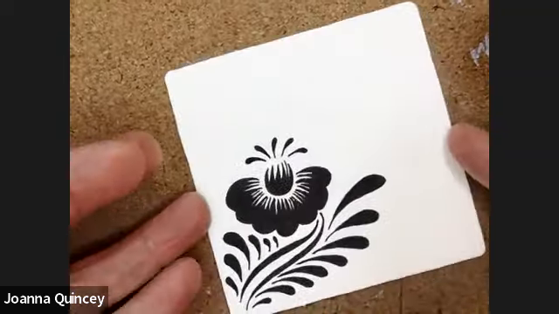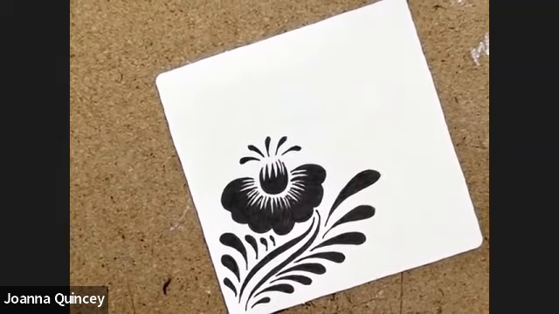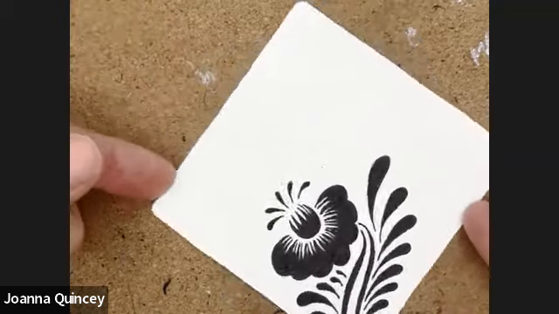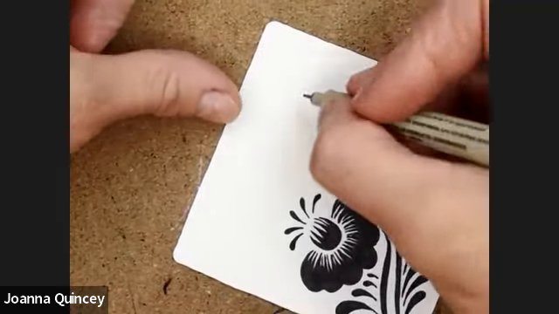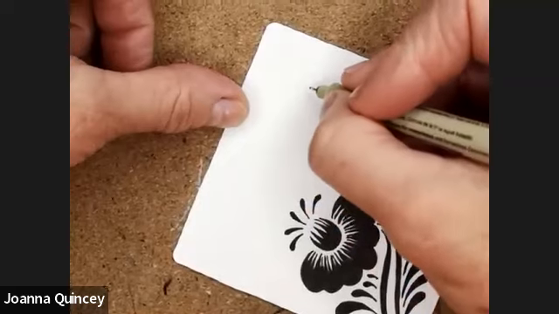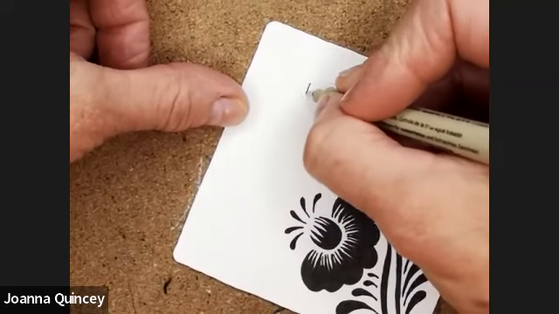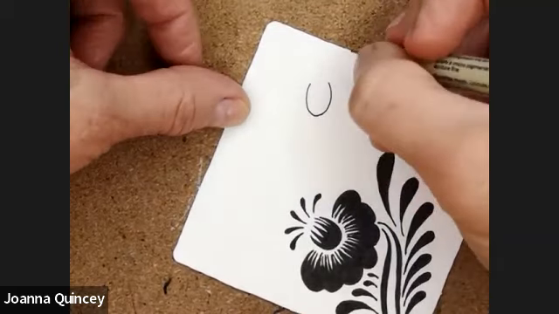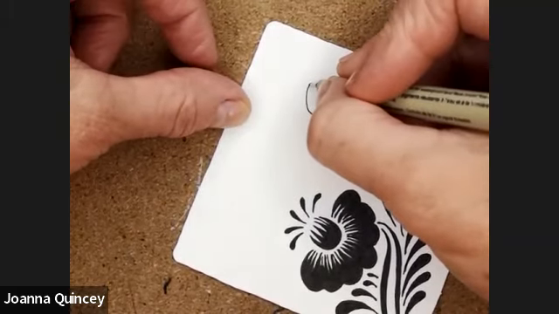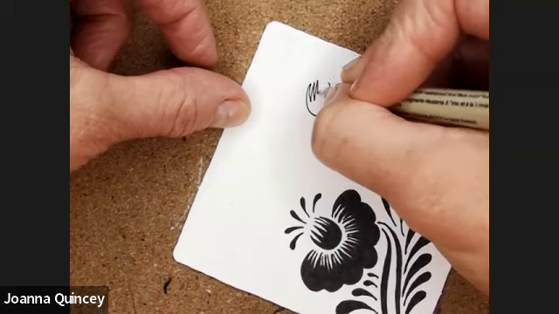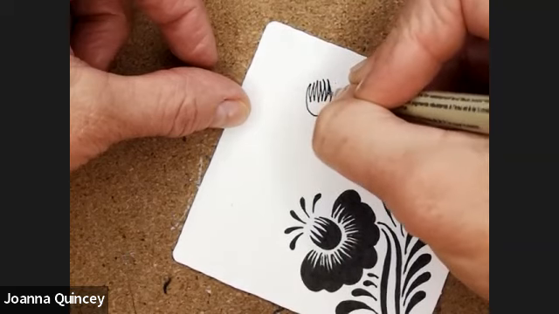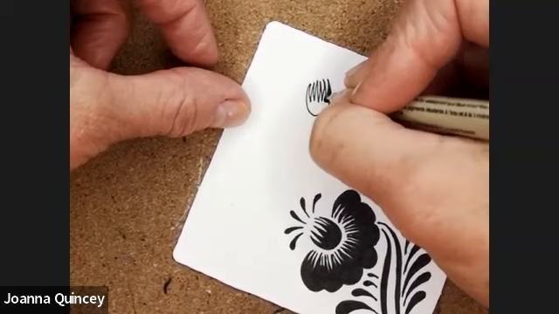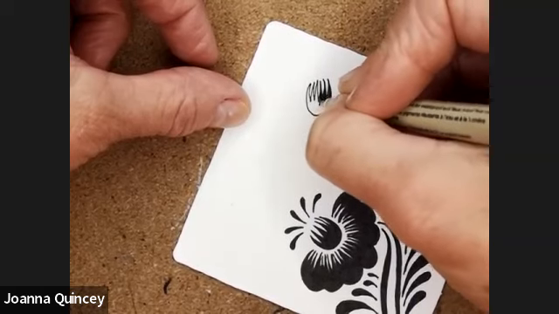Okay, so how do you start putting them together? There's so much freedom in this. You can put the next Kivka shape wherever you want. So I'm going to turn my tile this way. So I'm going to point my flowery shape up this way. So I'm going to start off with my horseshoe shape, add in my zigzags, fill it in.